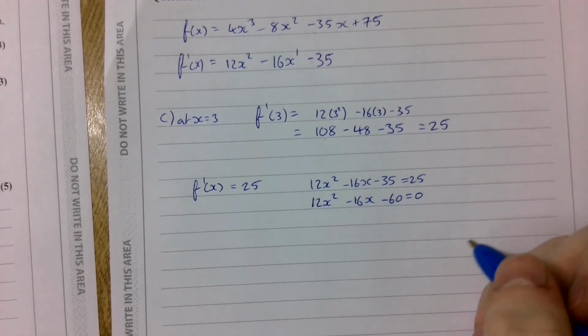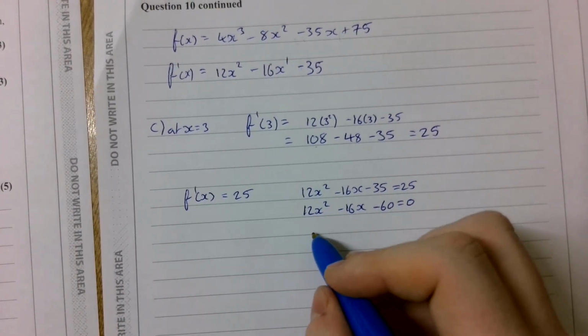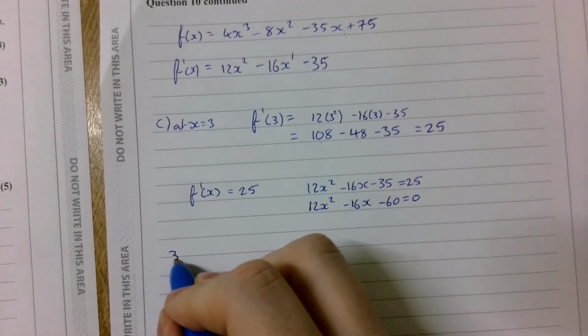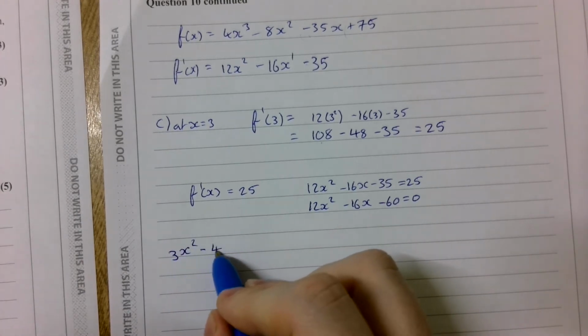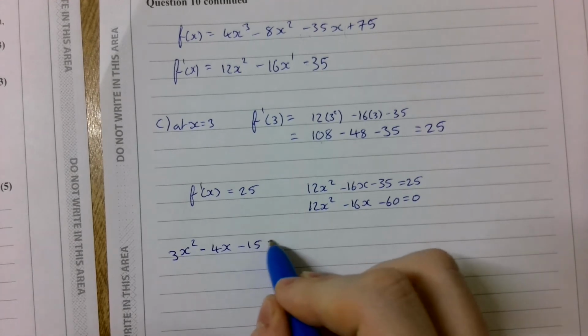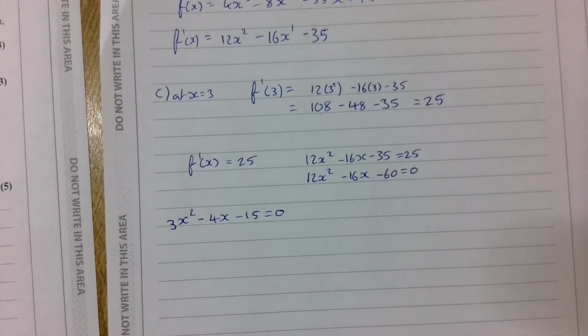I can probably make that a little bit easier. 60, yeah, divisible by 4. So let's go over here. So 3x squared minus 4x minus 15 equals 0. I can't reduce that anymore, so we'll just work with this. Is this factorizable? Yes, I'm going to say so. I can spot that, so definitely factorizable.